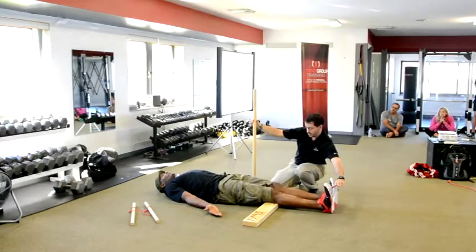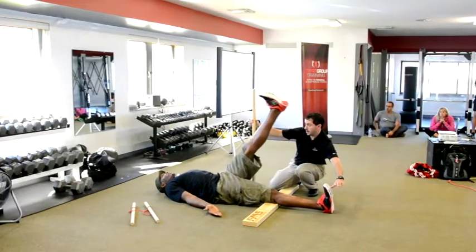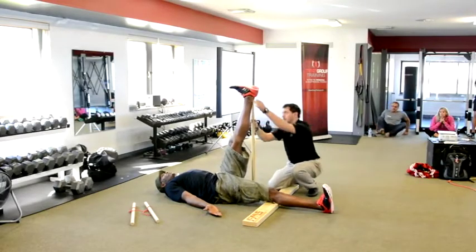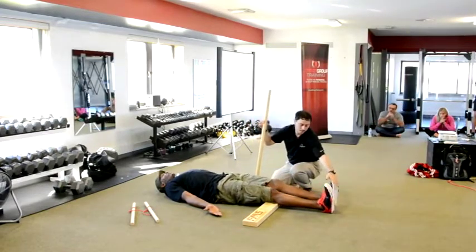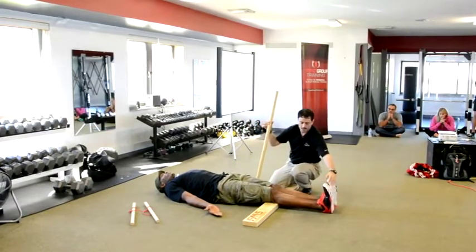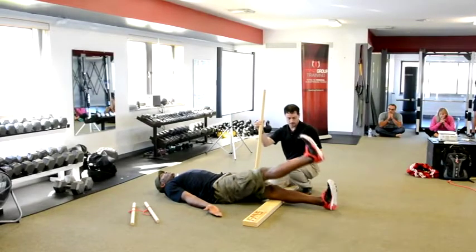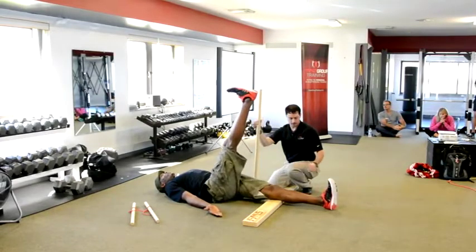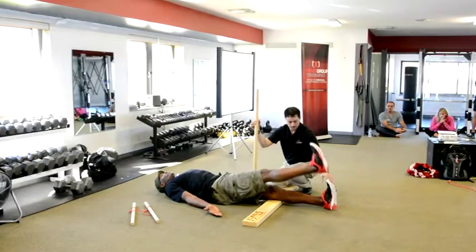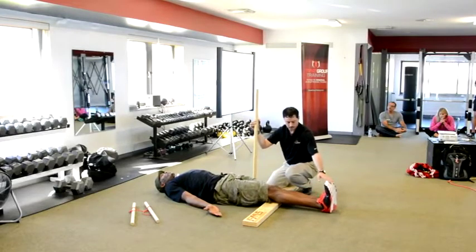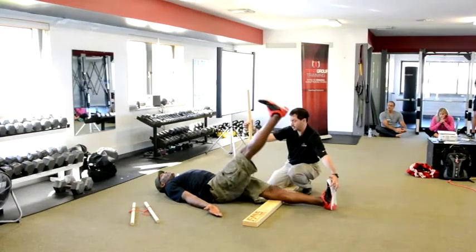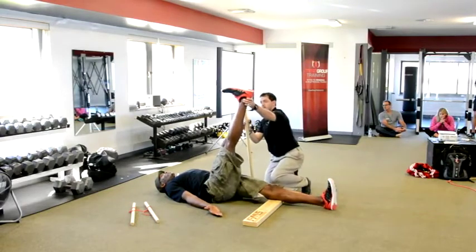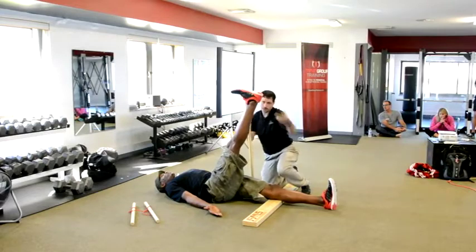And go again. Okay, I'm going to go 2. Opposite leg. Bring it back down. Good. Reset those toes, pull them back in. Good. Go. So he's got a pair of 2s.